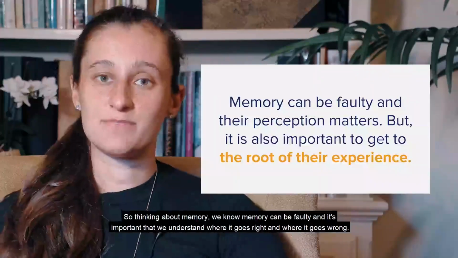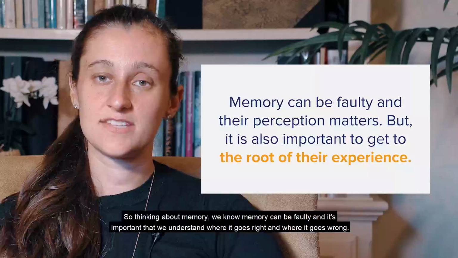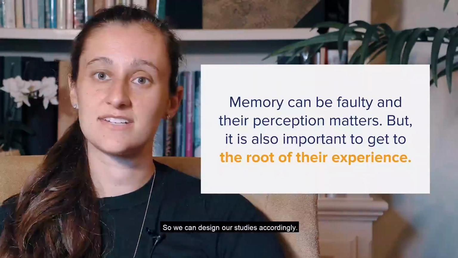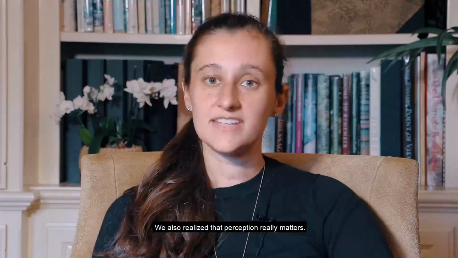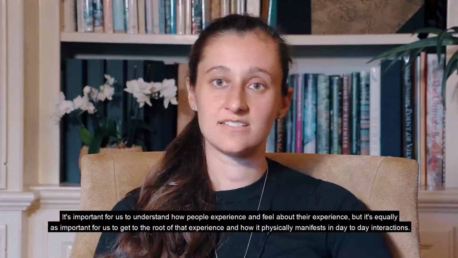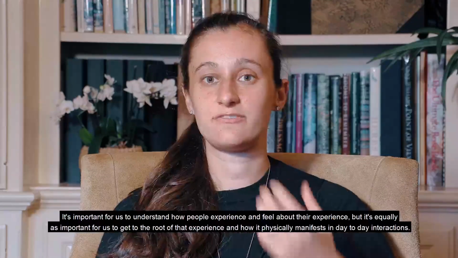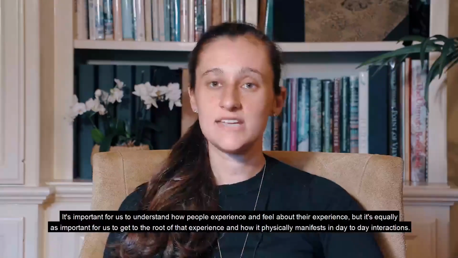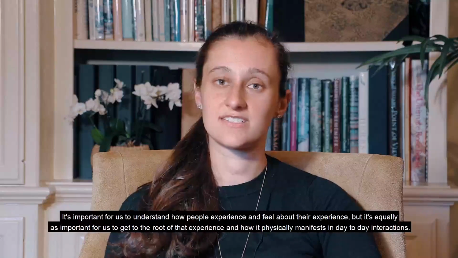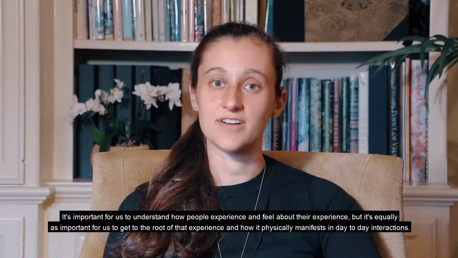So, thinking about memory, we know memory can be faulty, and it's important that we understand where it goes right and where it goes wrong, so we can design our studies accordingly. We also realize that perception really matters. It's important for us to understand how people experience and feel about their experience, but it's equally as important for us to get to the root of that experience and how it physically manifests in day-to-day interactions.